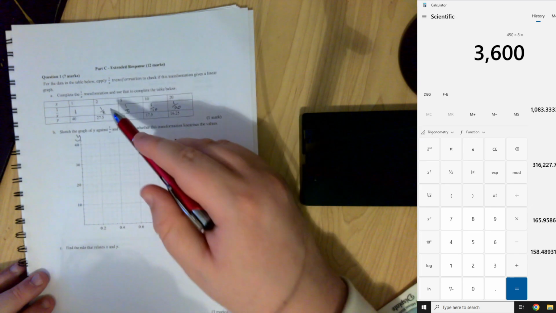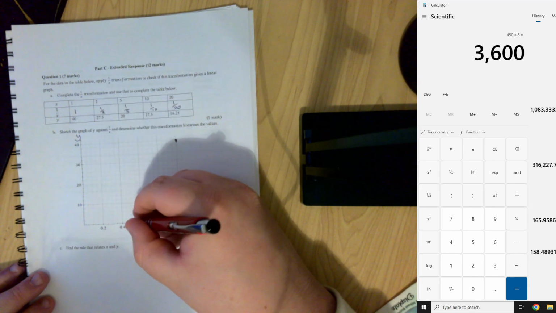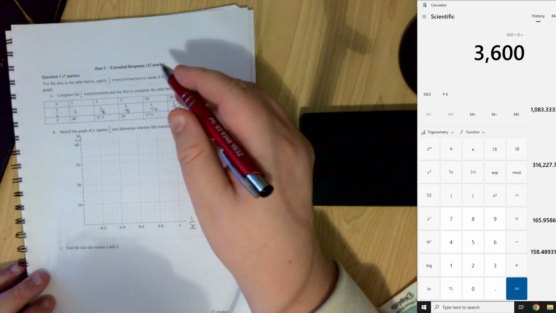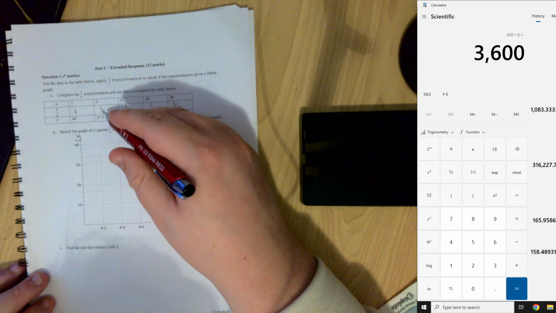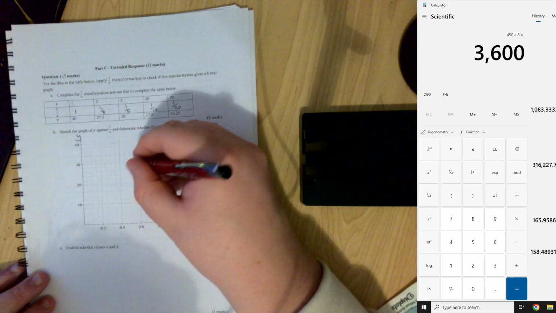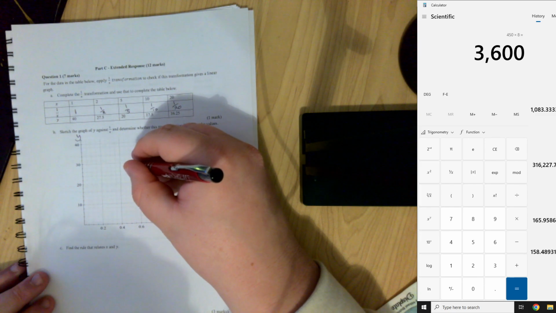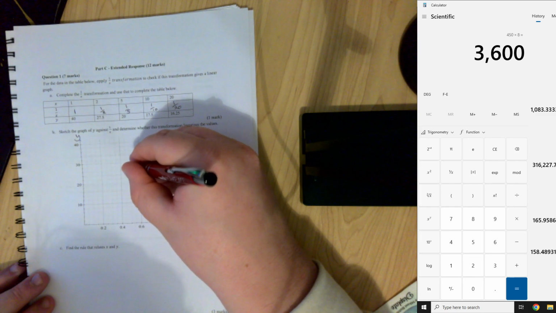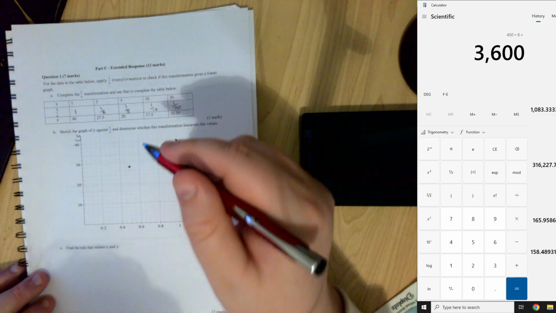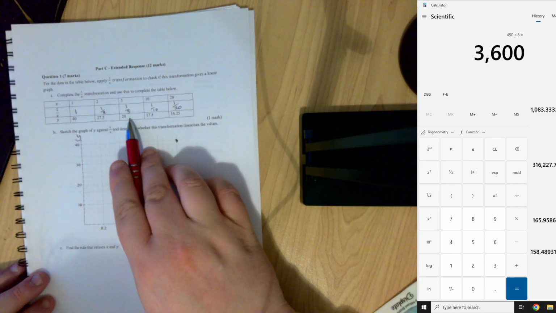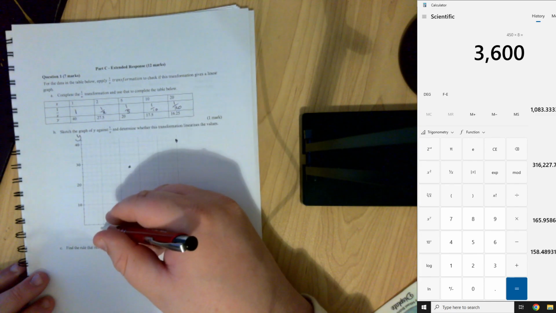You start plotting right to left, which really messes with people. But alright, a half's a 0.5. Yeah, 0.5 and 27.5. So it's probably like there-ish. A fifth is 0.2. The y is 20.